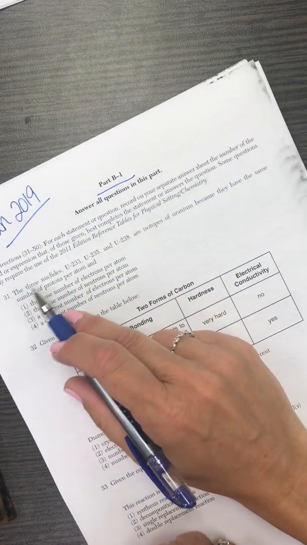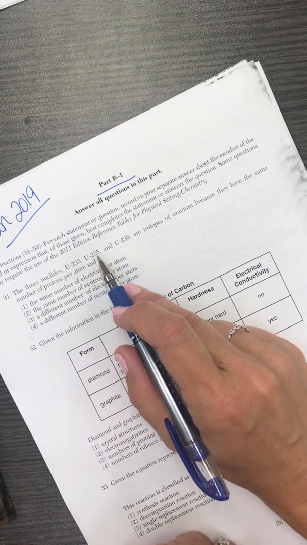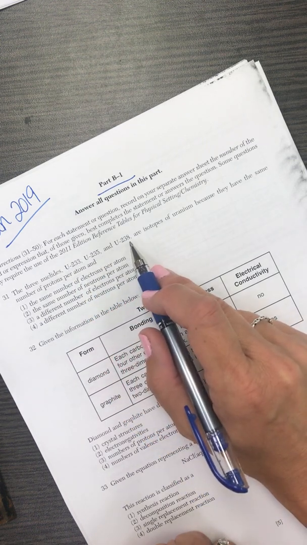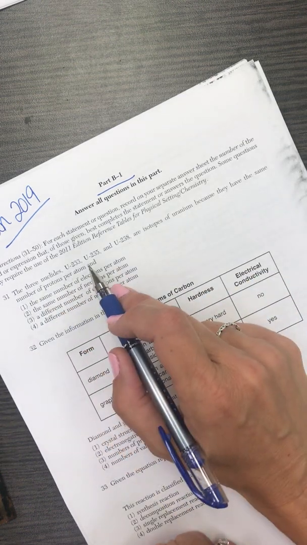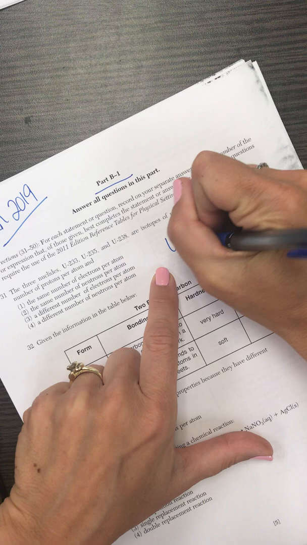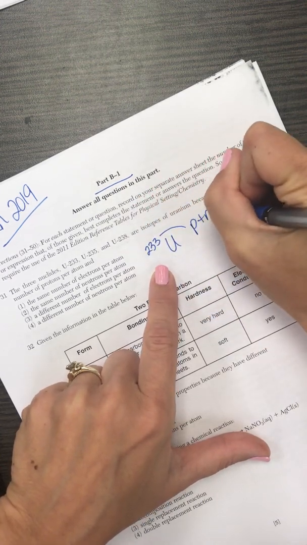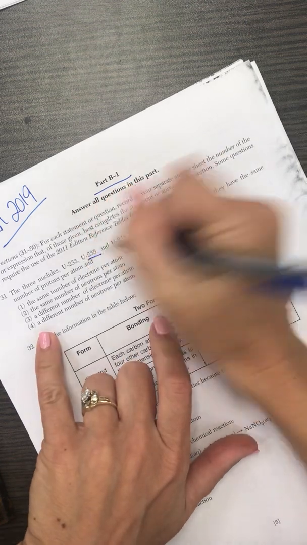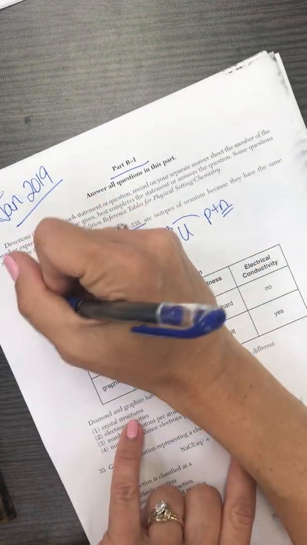So the first question: the three nuclides uranium-233, uranium-235, and uranium-238 are isotopes of uranium because they have the same number of protons and, all right, so the mass, 233, is equal to protons plus neutrons. So if this one is different and this one is different, it's because they have a different number of neutrons.